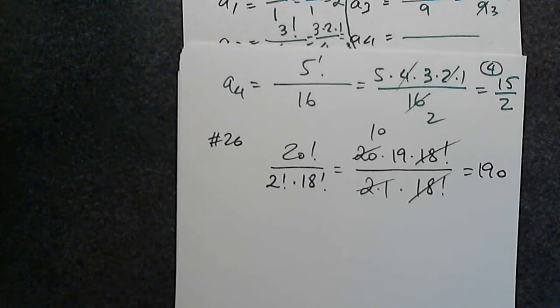What did I do? That was really nice, but that's not what I wanted. Okay, so factorial. Multiplied by 18 and factorial. Close the parenthesis. And when I hit enter, what should I get? Yes.